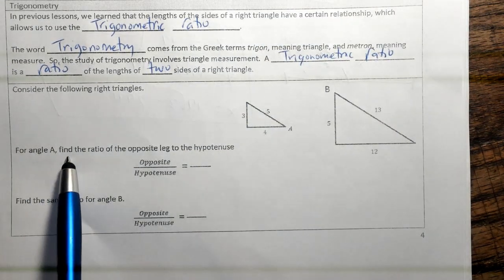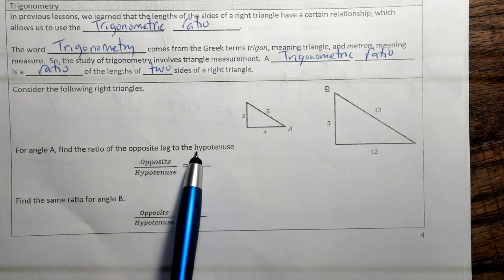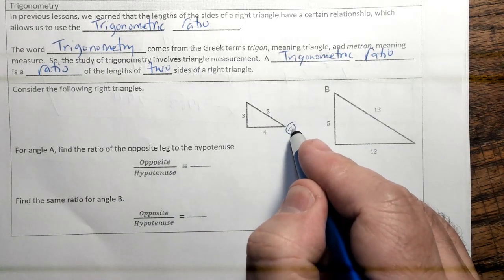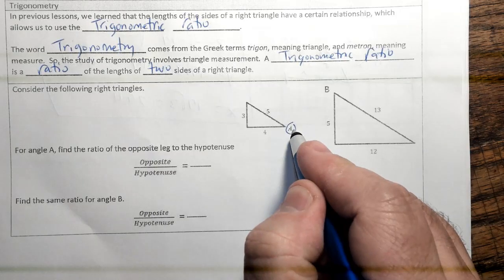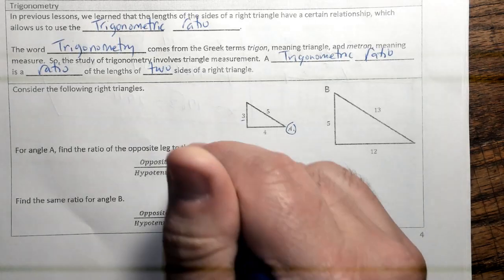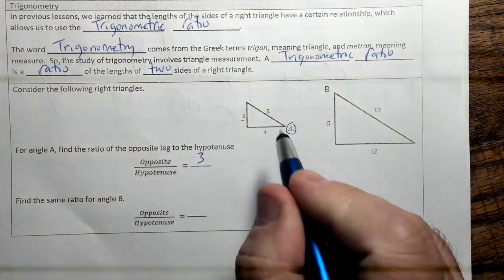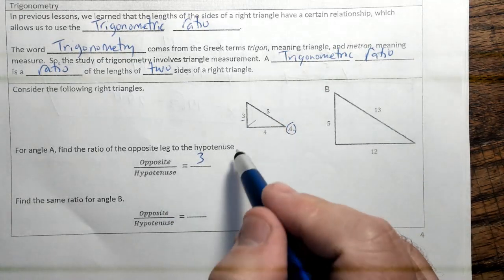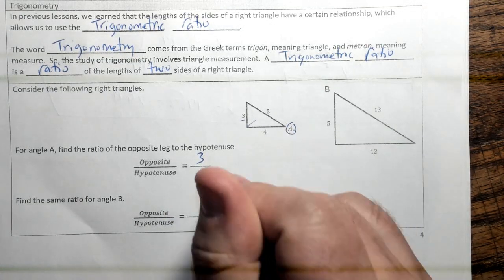For angle A, find the ratio of the opposite leg to the hypotenuse. So for angle A, the angle A is on the right, the opposite is on the left. That's 3. And the hypotenuse is the longest side, always across from the 90-degree angle. So that's 5.